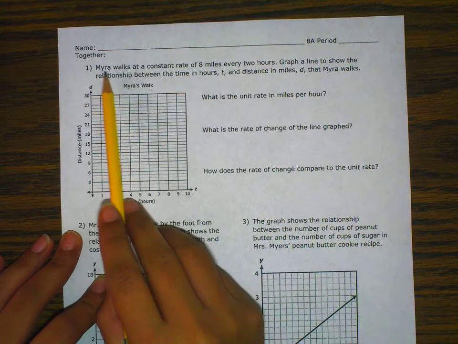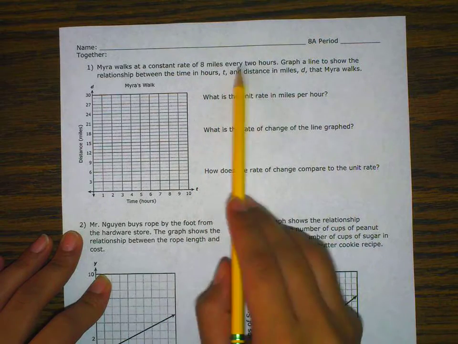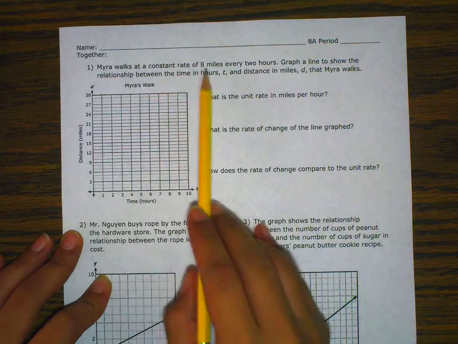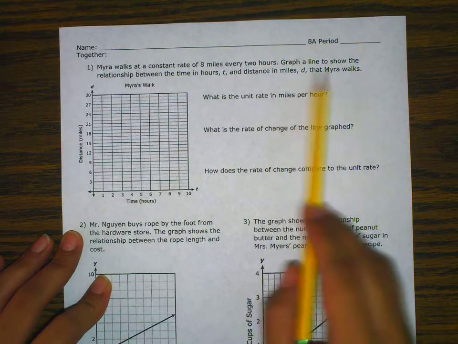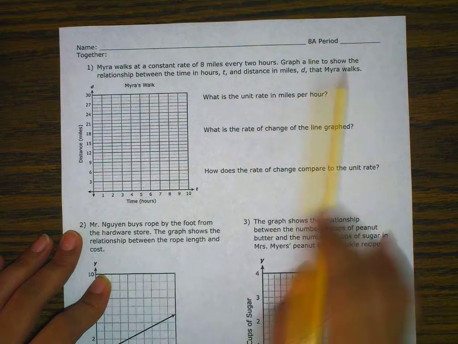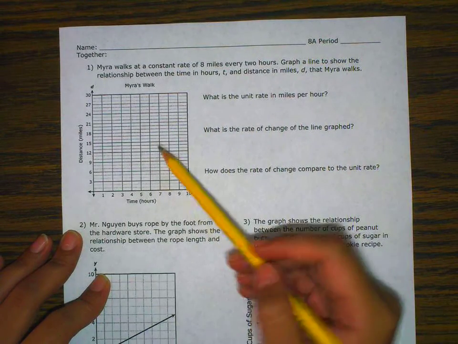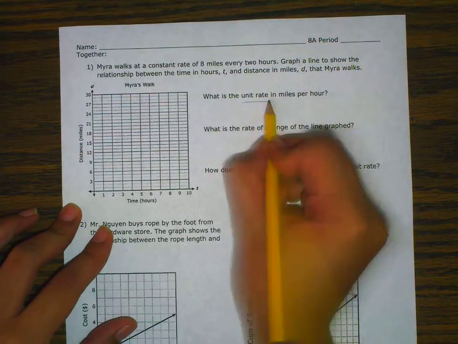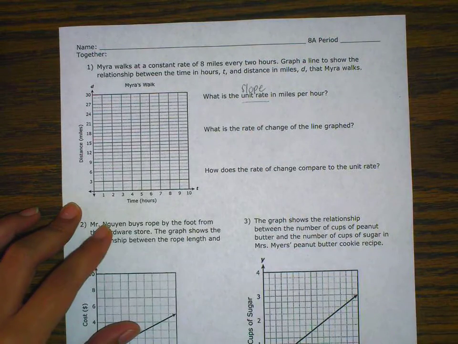Okay, so it says Myra walks at a constant rate of 8 miles every 2 hours. Graph a line to show the relationship between time in hours T and distance in miles D that Myra walks. What is the unit rate per hour? So in order for us to graph it, we need to know what would be the unit rate, which is also known as slope for us in 8th grade.